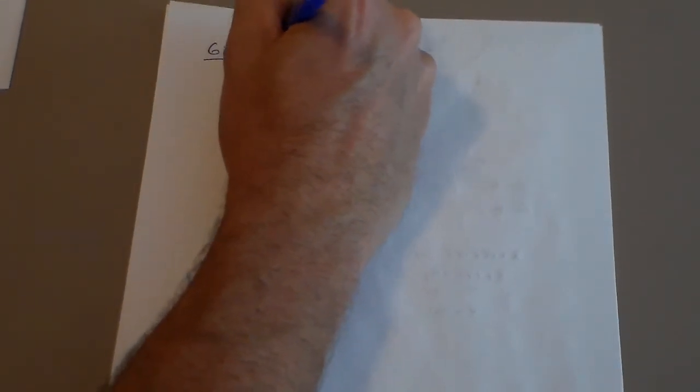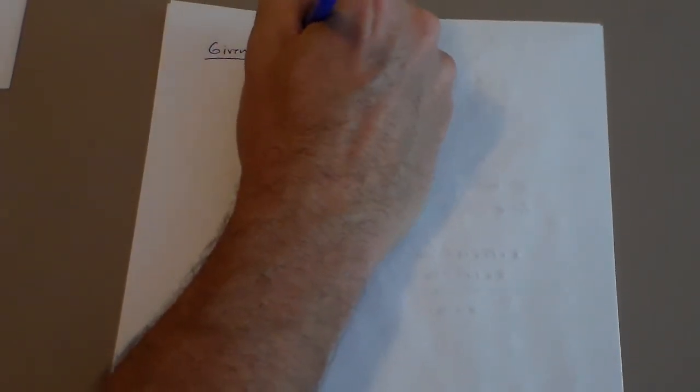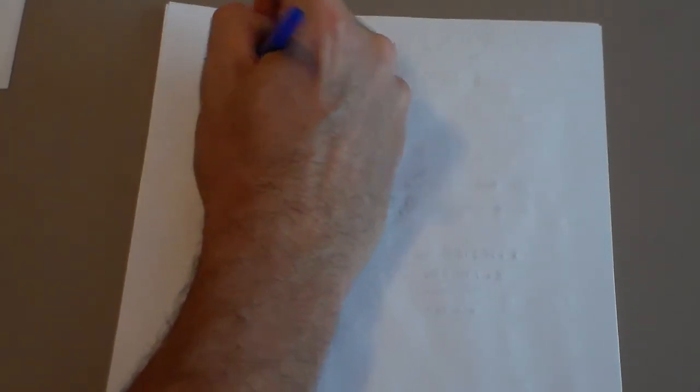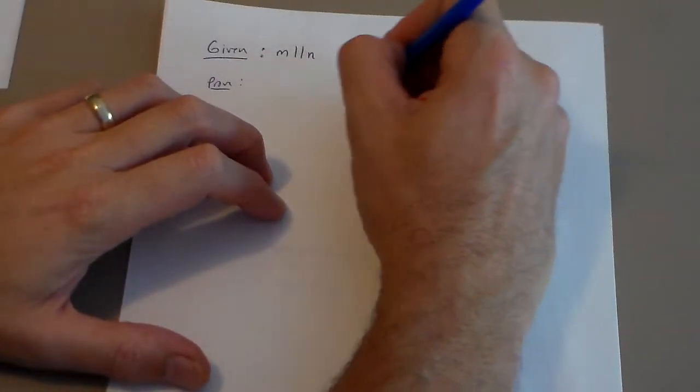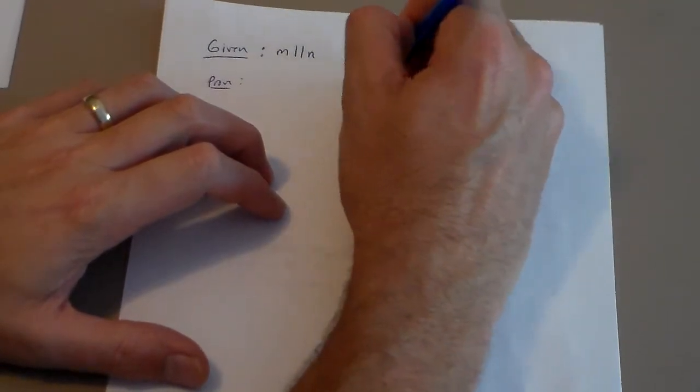All right, now proofs. These are your first proofs. And we'll probably talk about this live because it's something that I do have to talk to you about and get some feedback. But a proof, they're going to give you a given. And in this given, they're going to say that M is parallel to N. And they want me to prove, let me draw a picture first, okay? So let me draw a picture and then I'll put some angles in there.